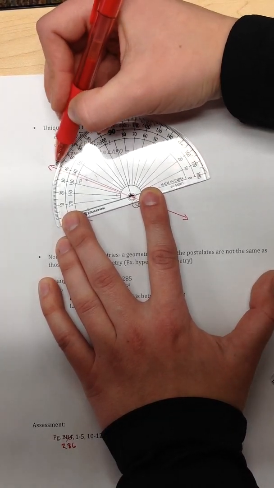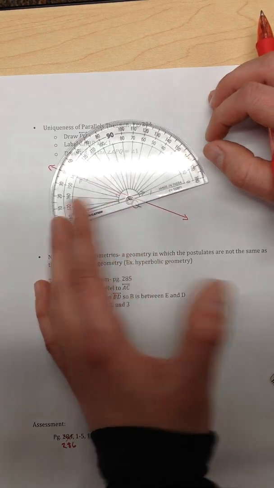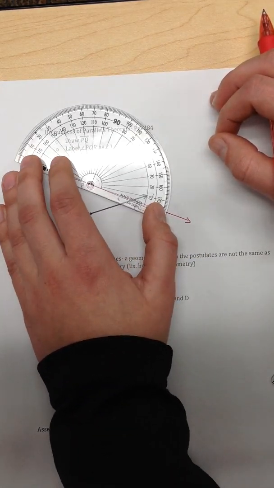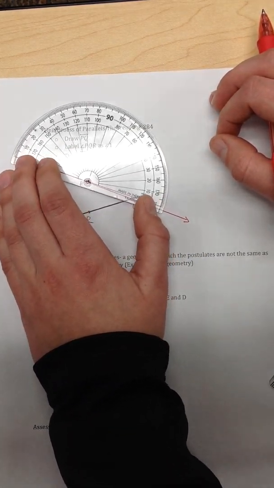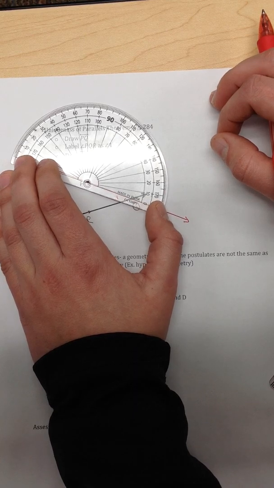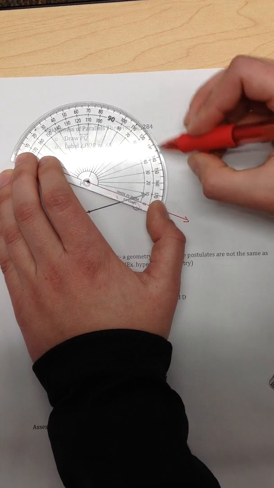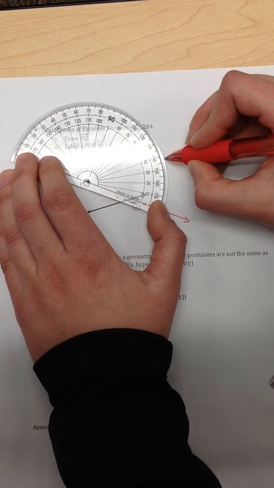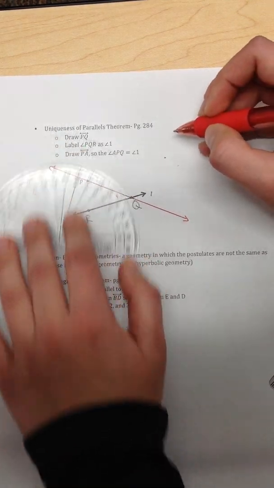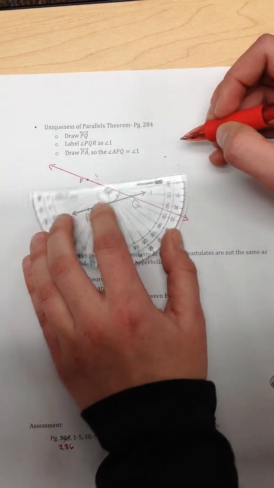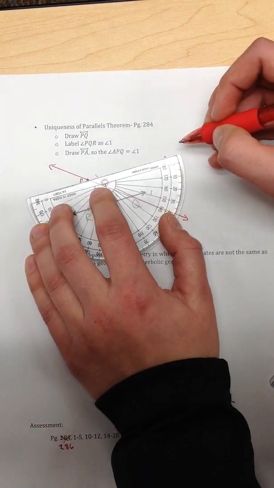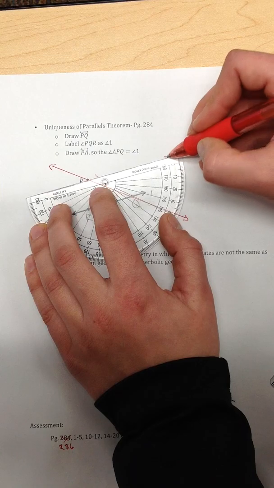Mine looks like it's about 37-ish, and then you do that same 37-degree amount, or whatever you get, coming off of your P. So I'm going to go out here to 37-ish, put a little mark, and then I'm going to shoot a line from my mark to that P point.